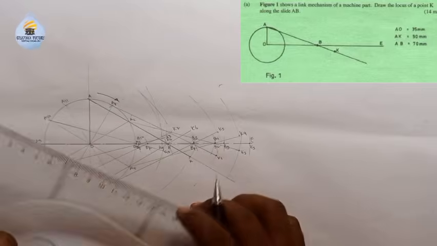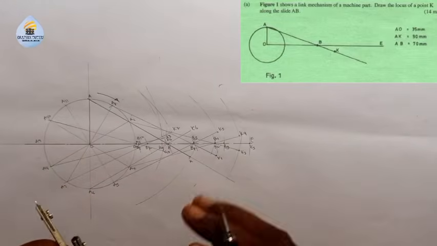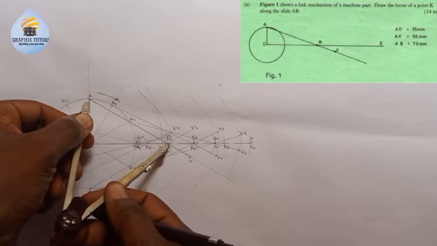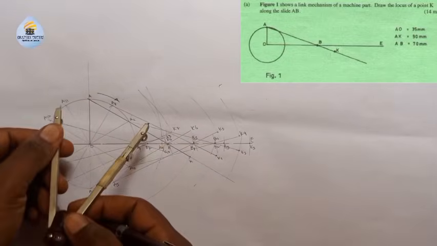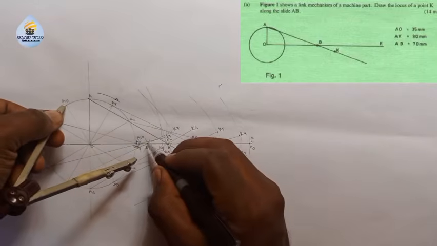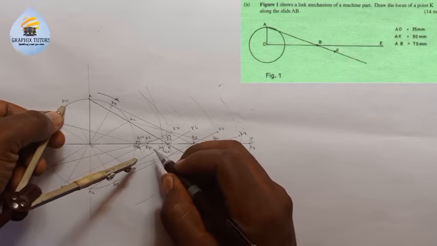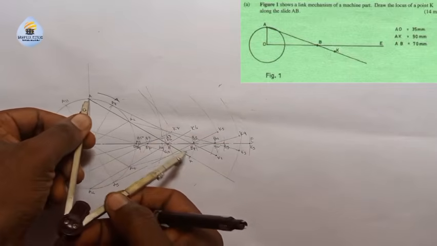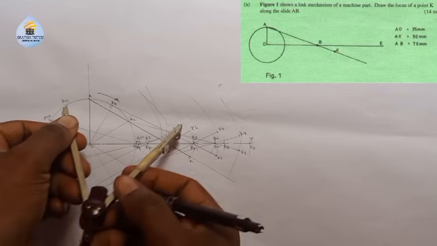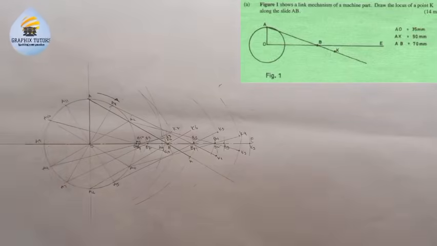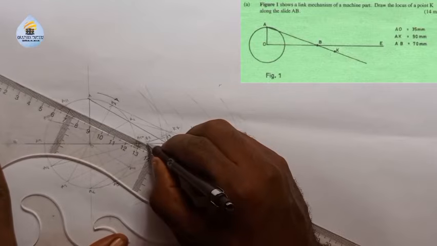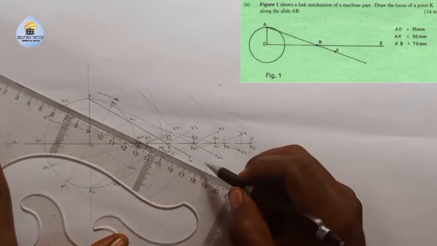Now I'll come again. You need to do it one at a time. I'll come AB again, place it at A11 to get B11 on the horizontal, the same point as B7, that's B11, right? So I'll take from AK, put it at A11, strike an arc this way. So when the line from A11 passes through B11 to cut that arc, we'll get my K11. And this is the arc here.